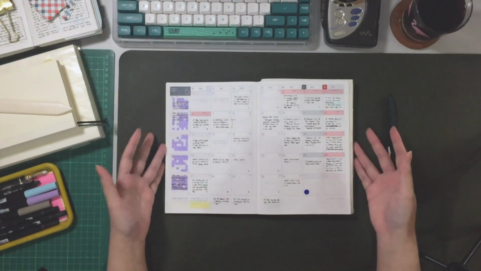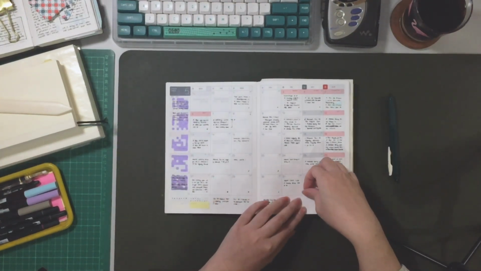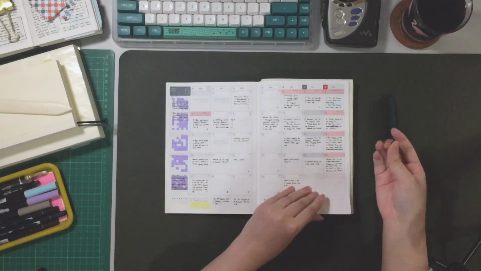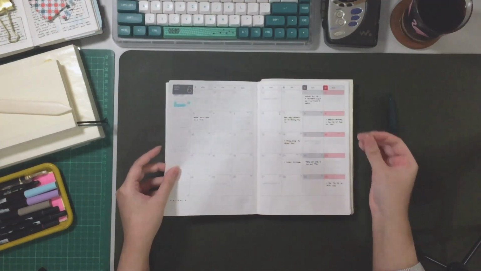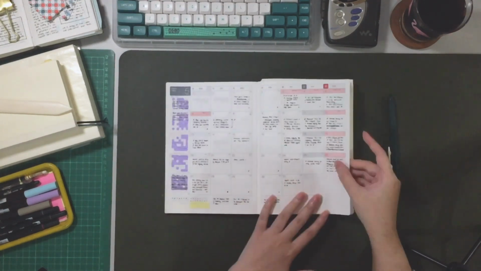But yeah, this is how my monthly spread is looking at the end of the month, and haven't moved this, but this is to show me which day I'm on, and it's a Sunday now.